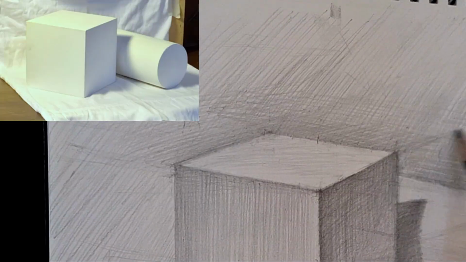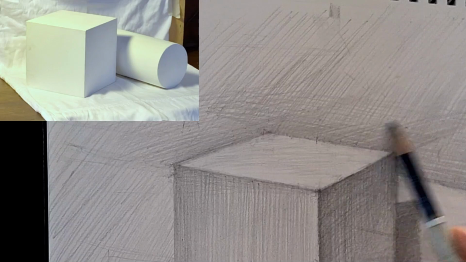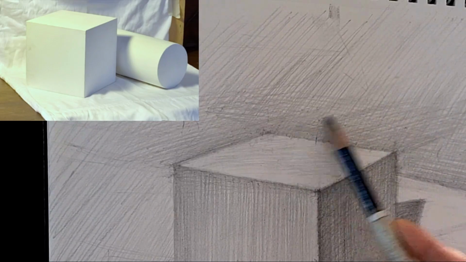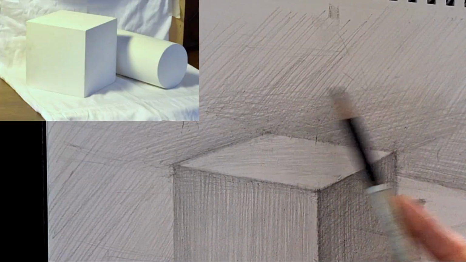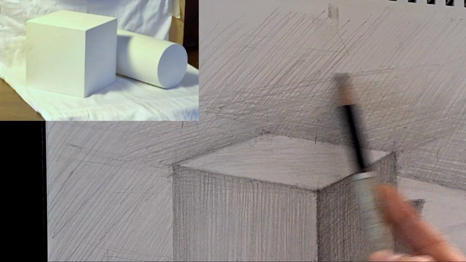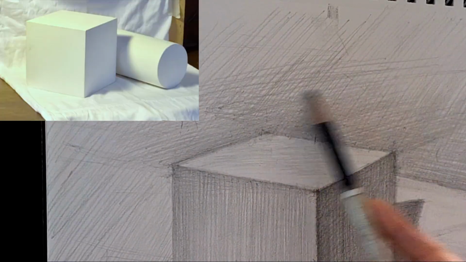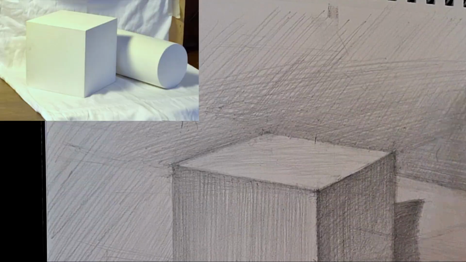Because what you're capturing is not just the geometry and the mathematics of how the light works and reflects off of all the surfaces. So there's math about it. How is it reflecting? How much light will you see? Why would this be lighter and this darker?